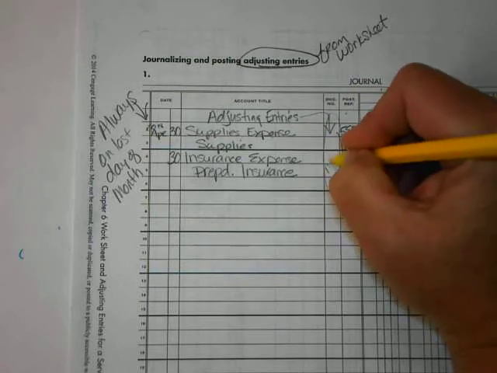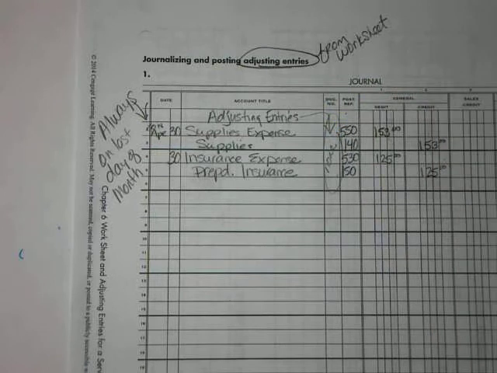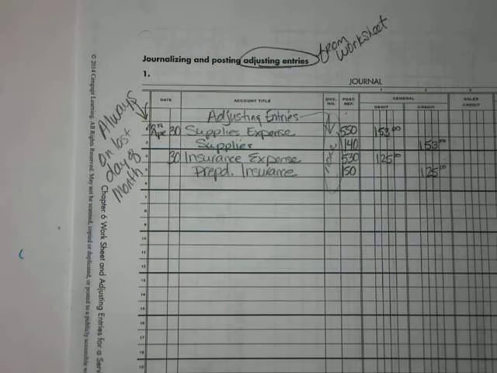Okay, so we don't have any document numbers because we put the heading there. So we know exactly what these entries are for. Okay, all good? Any questions?